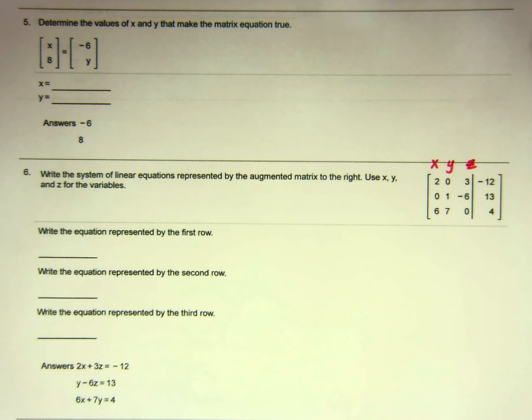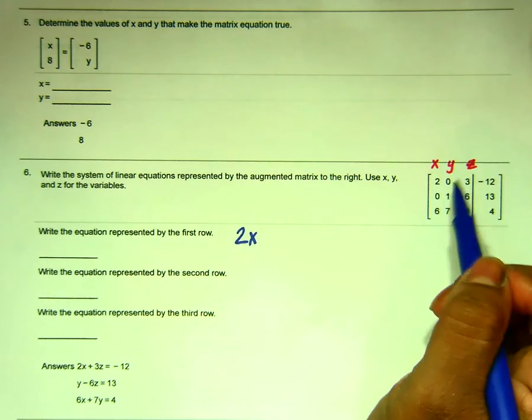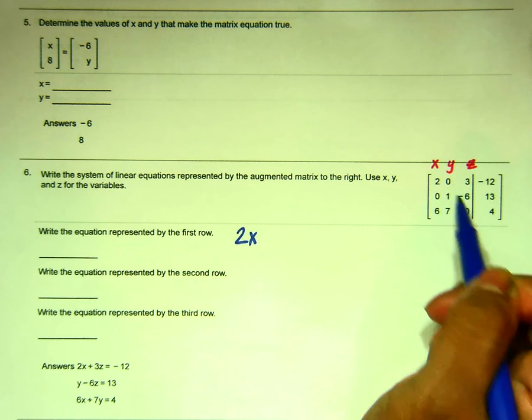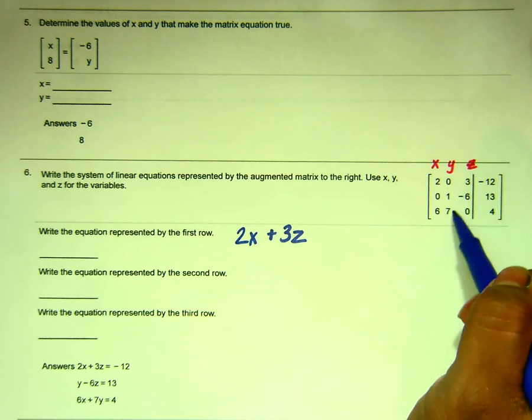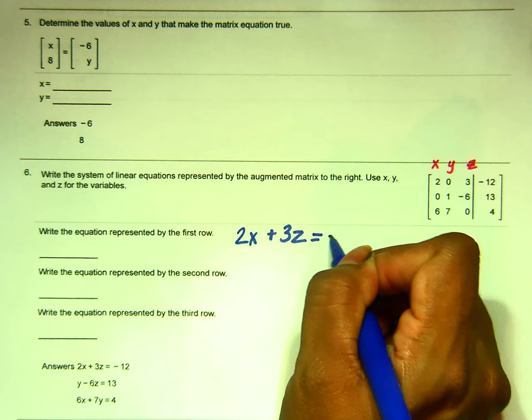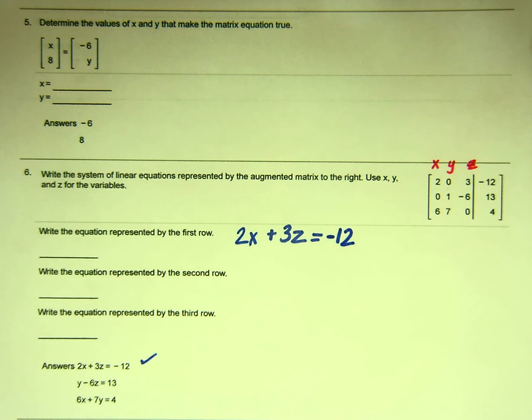So when I write that out as a system of equations, for your first row, you're going to have 2x. Notice how you do not have a y because that is a 0, plus 3z. I'm getting the z because that's my z column, equals negative 12. So we can put a check right there for that answer.